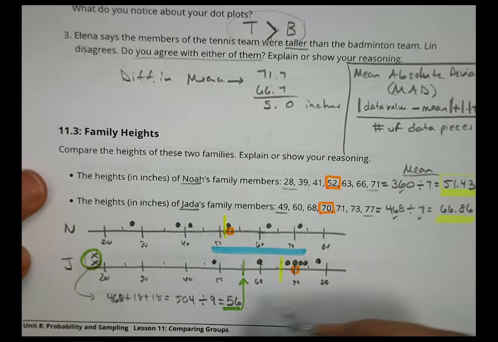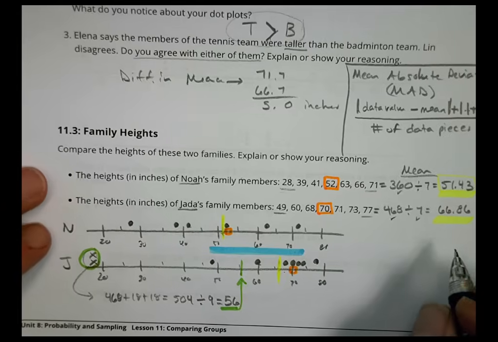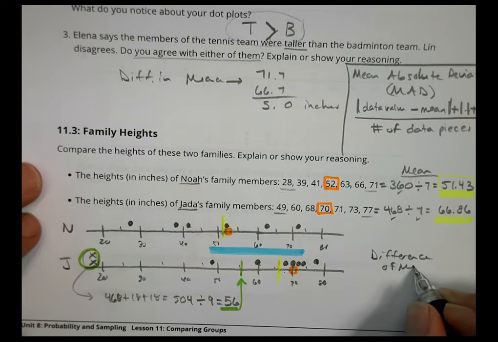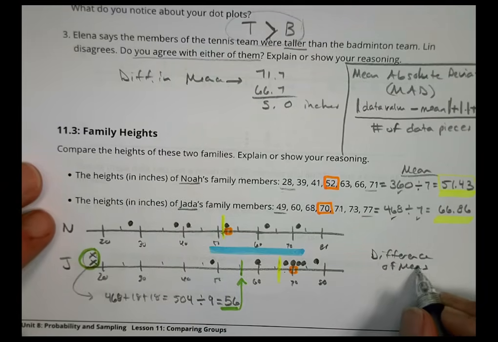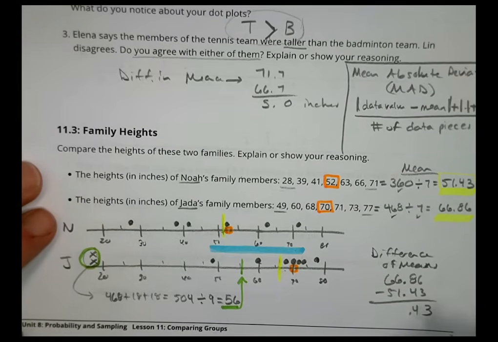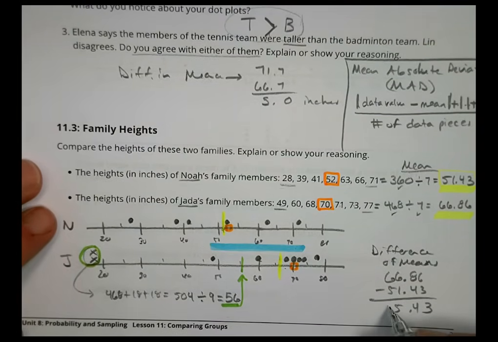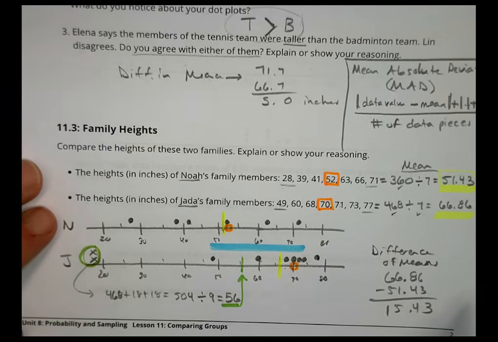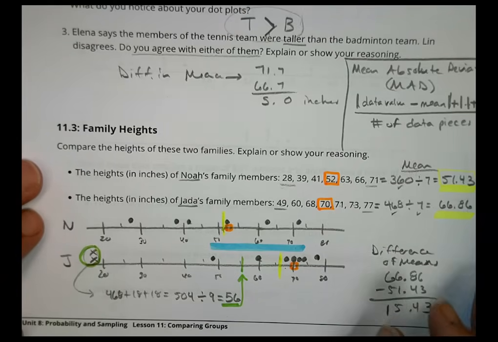Now, looking at this as well, the other thing we see is what we call the difference of means. The difference of means here between these two values is 66.86 minus 51.43. And when I look at the difference of means, what I see is that it was already 15.43. That's a pretty large difference of means that shows that indeed the families' heights are too far apart.